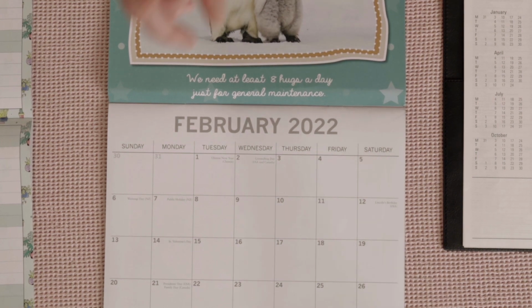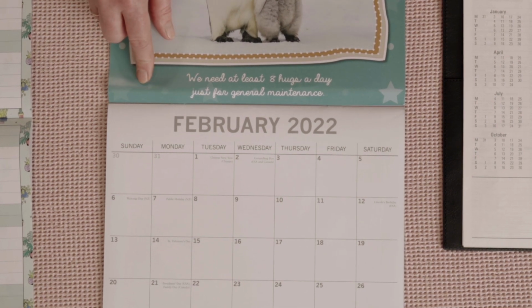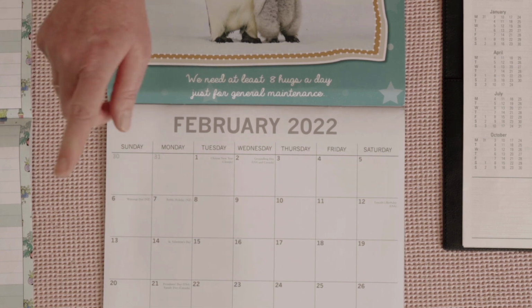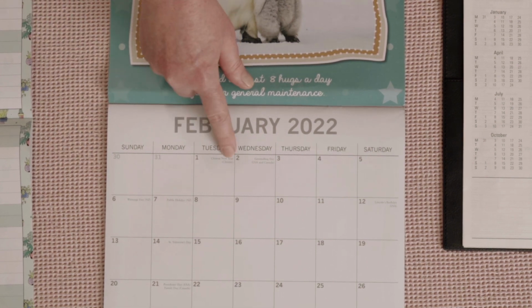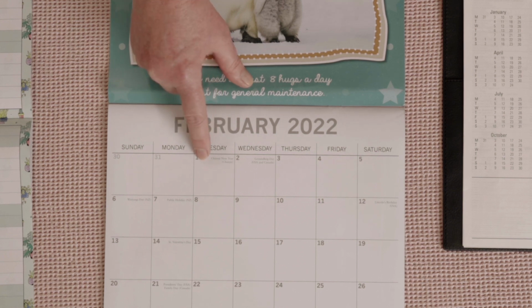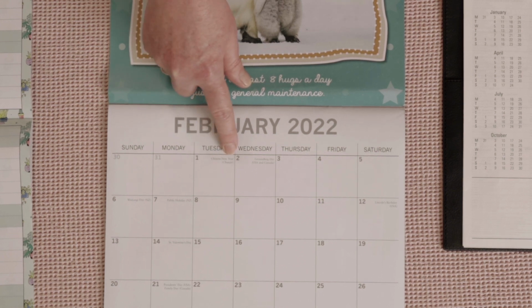What's the first day in February this year? It was a Tuesday. I can see the 1st of February was a Tuesday. And written underneath here it says Chinese New Year. How interesting. So sometimes calendars tell us what's going on around the world and what's happening where we are.